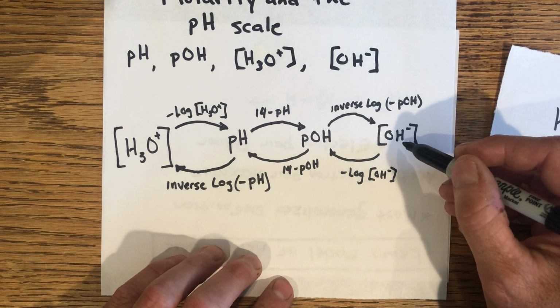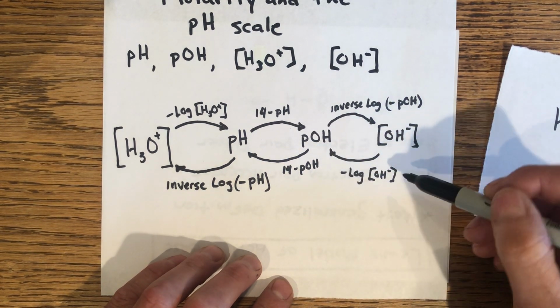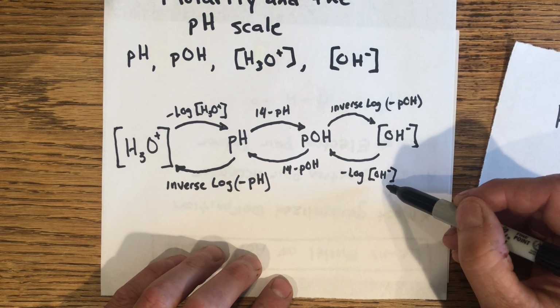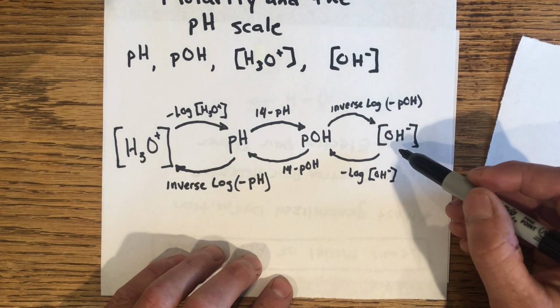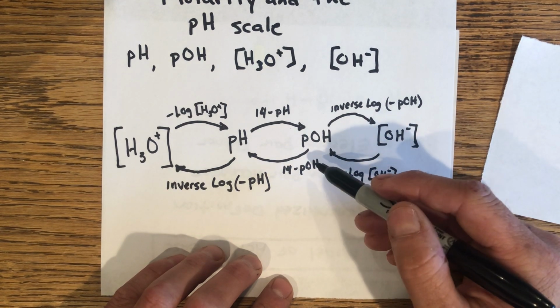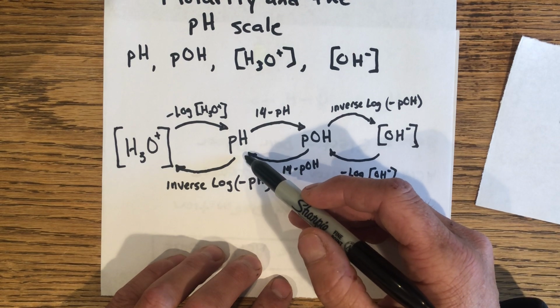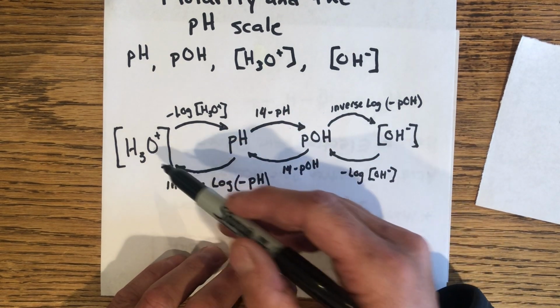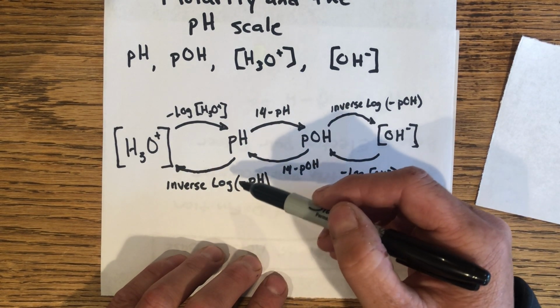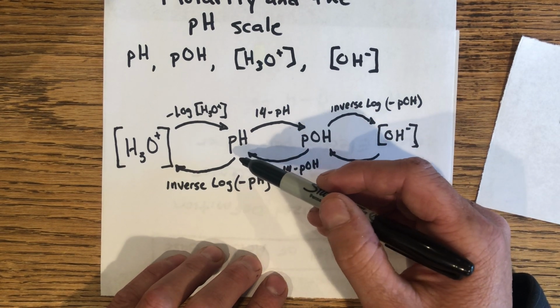Here we start at a concentration of hydroxide ions, and we get our pOH by taking the negative log of that given hydroxide ion concentration. The pOH subtracted from 14 will get you the pH, and then going from a pH to a concentration, we use the inverse log of the negative value of the pH, okay?